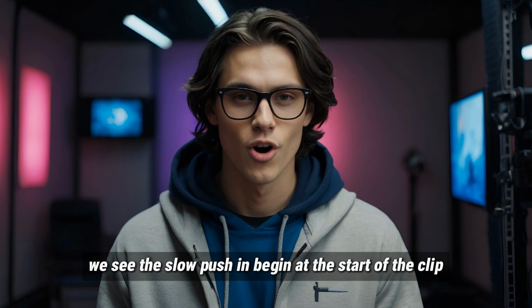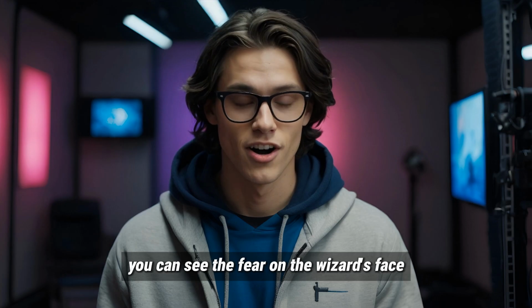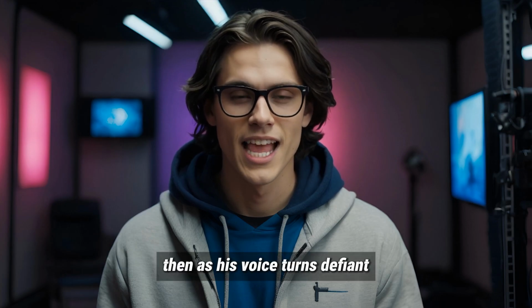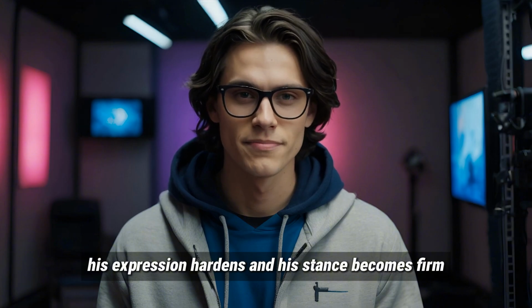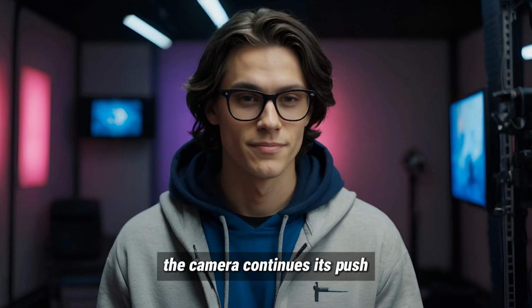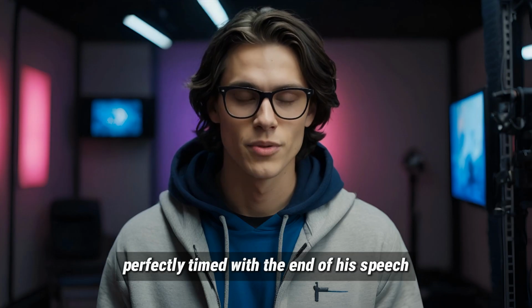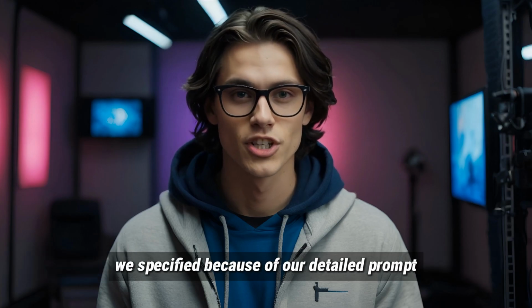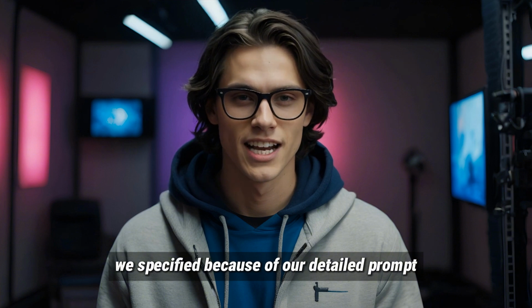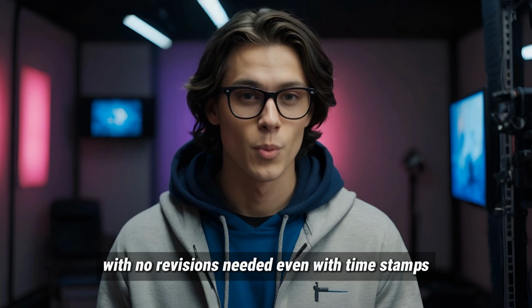We see the slow push-in begin at the start of the clip. Just as the dialogue kicks in, you can see the fear on the wizard's face. Then, as his voice turns defiant, his expression hardens and his stance becomes firm. The camera continues its push until it lands on a powerful close-up of his eyes, perfectly timed with the end of his speech. The ominous hum of dark magic even swells around the exact moment we specified. Because of our detailed prompt, we got the exact shot we directed on the very first try, with no revisions needed.